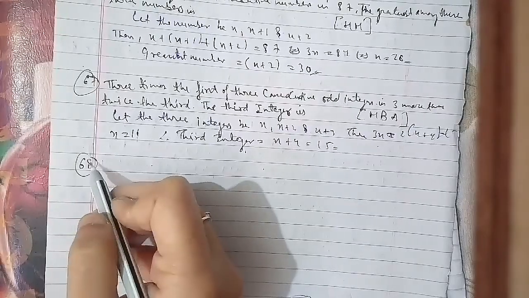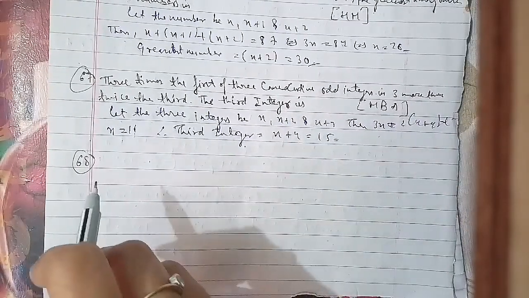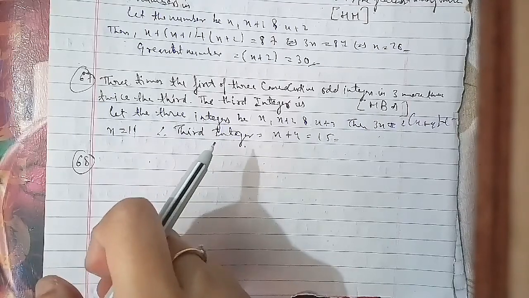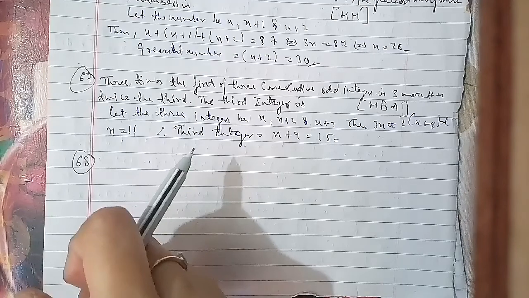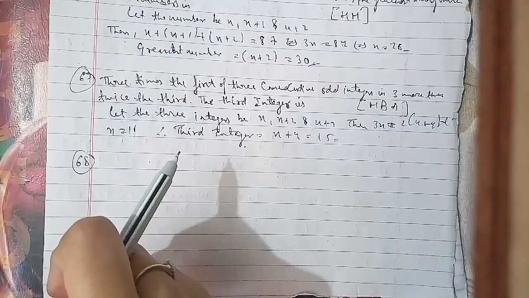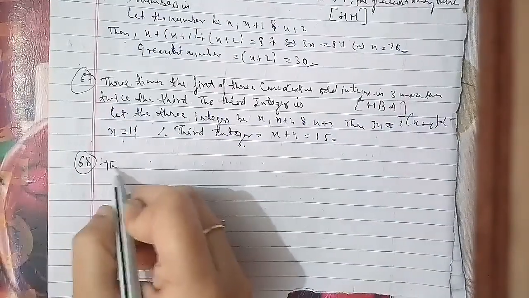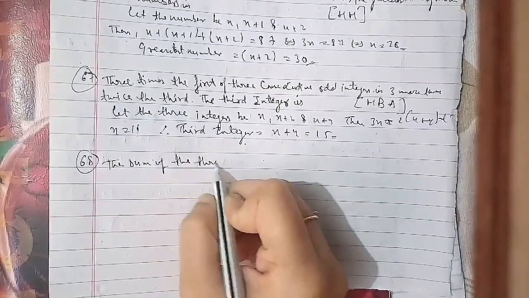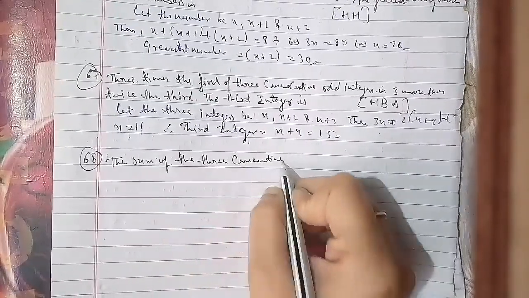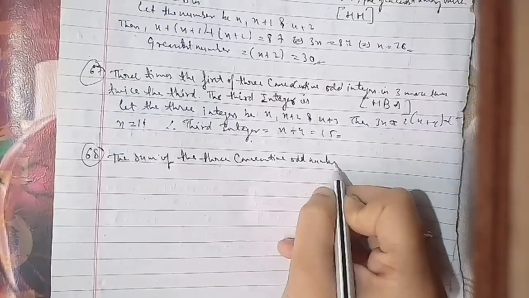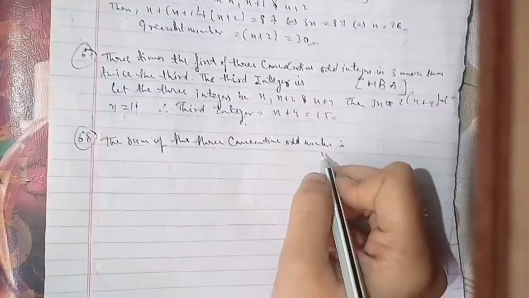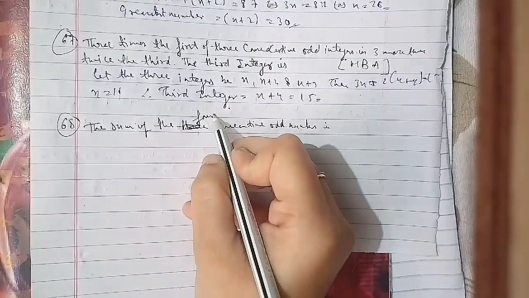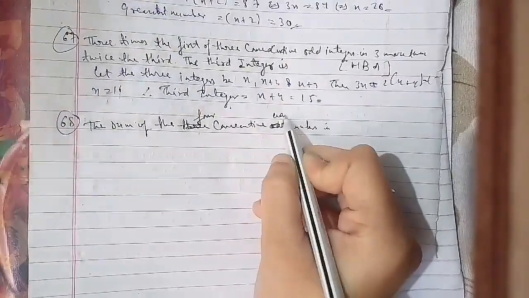So let's go ahead for the same. The sum of four consecutive even integers is 1284; the greatest of them is what we have to find out.